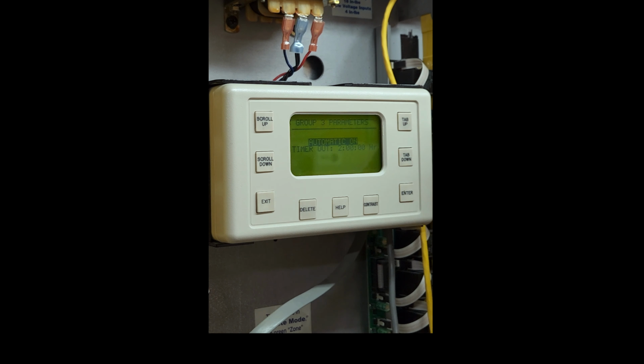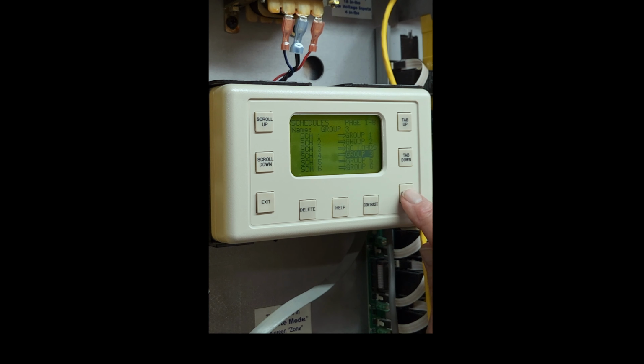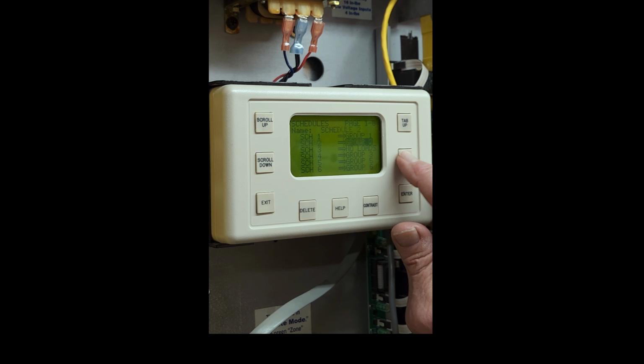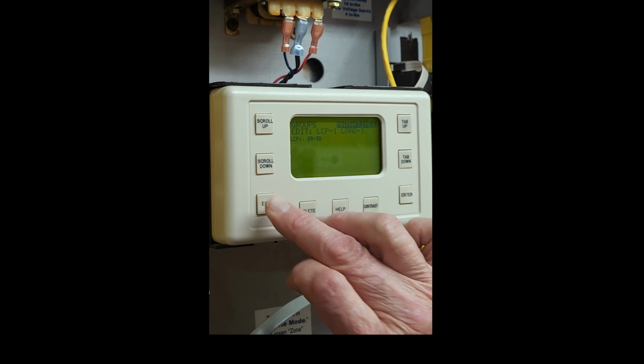No. Oop, what did I do? Exit. You keep hitting enter. Hit exit. Tap down 2 times. Oh, jeez. Enter, and then I got to tab down. Tap down to group number 5 and hit enter. Okay, enter. Okay, this one also has relays 20 something, 25 through 30 something. Right. Hit exit, it is not there.